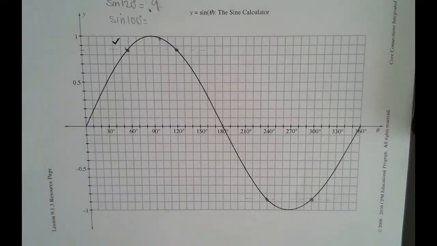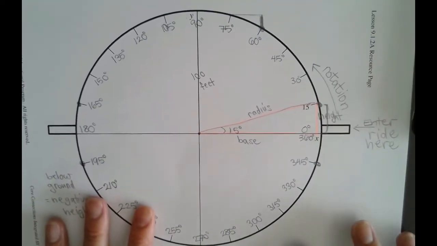Now before we end, we're going to graph the cosine function. And then again, the practice that goes with this is just calculating these decimals. So one more graph. I want to go back to the screamer ride for a moment.